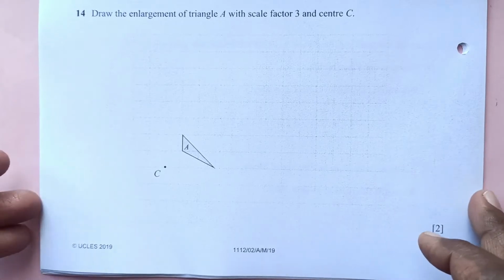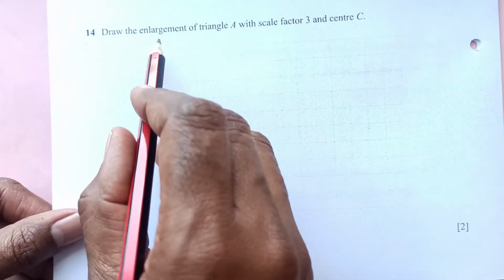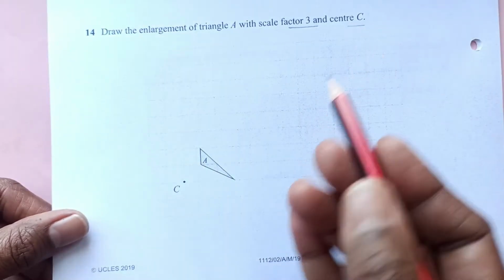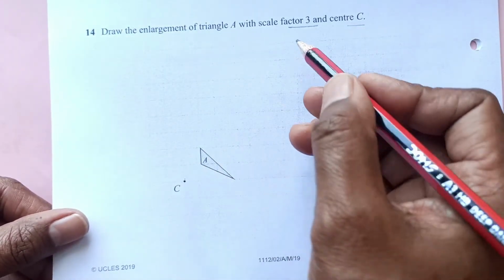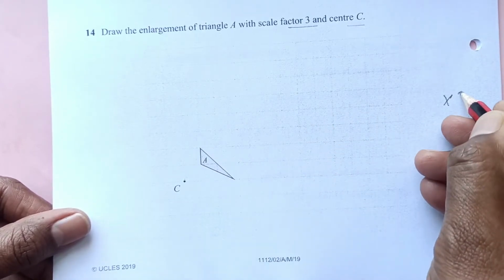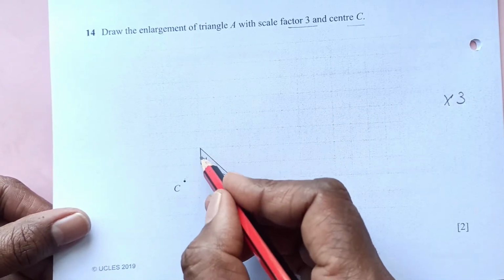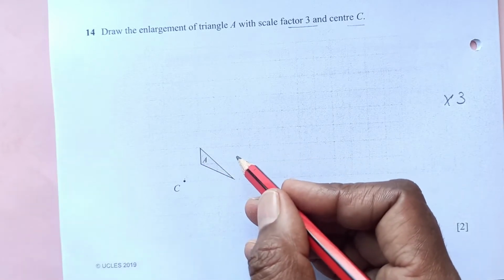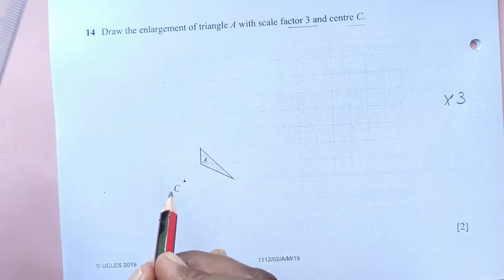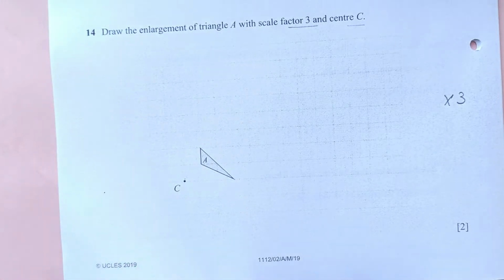So question 14: draw the enlargement of triangle A with scale factor 3 and center C. We are given this C and the scale factor is 3. That means all the dimensions will be multiplied by 3. So this is 1, and 1 times 3 is going to be 3. C is the center, so from C we are going to draw this enlargement.